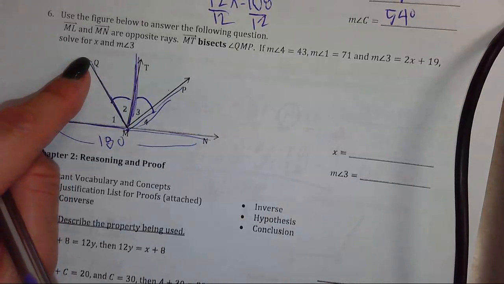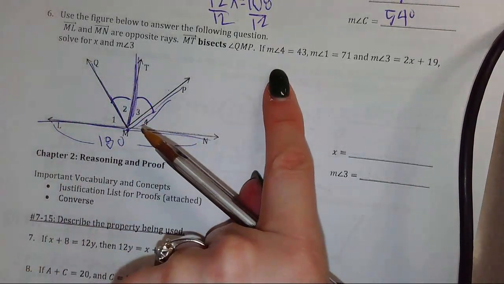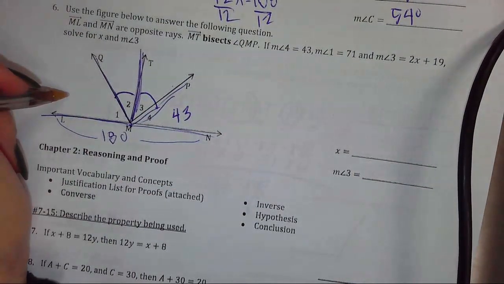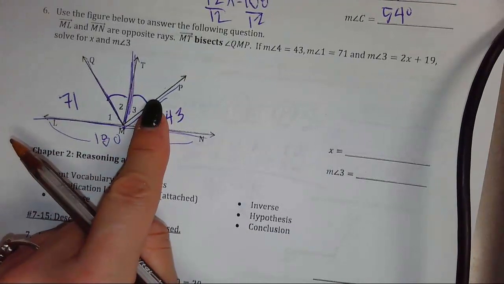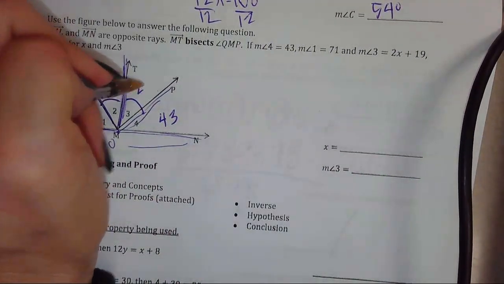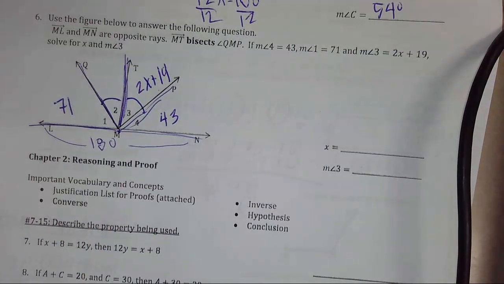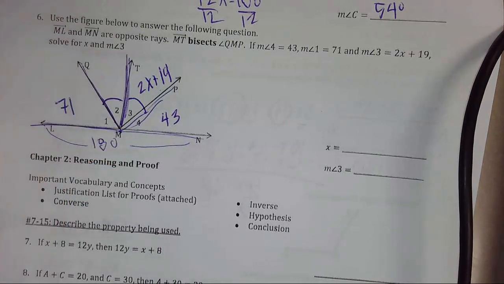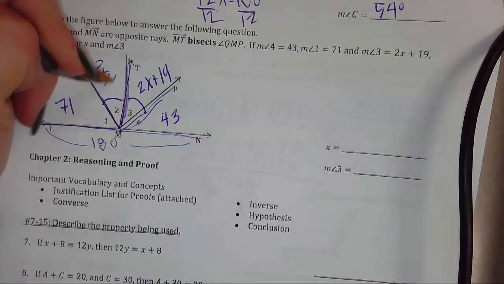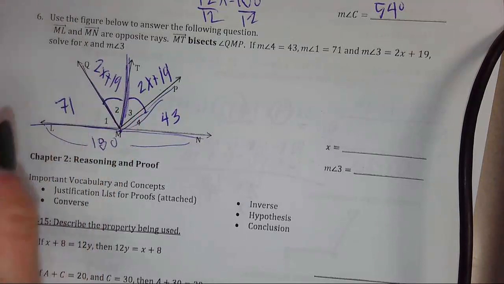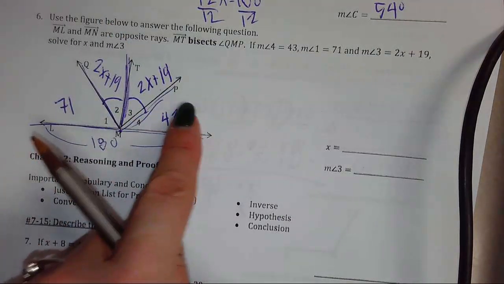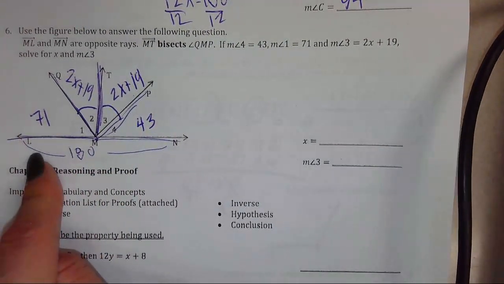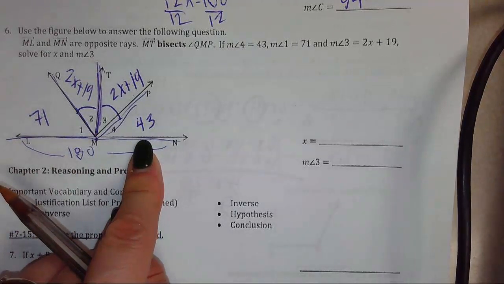So then it says that the measure of angle 4 is equal to 43. The measure of angle 1 is equal to 71, and that the measure of angle 3 is equal to 2x plus 19. All right, that means that this angle, because MT bisects it, is also 2x plus 19, right? These two angles are equal. So we get to add all of these angles together and set it equal to 180 because they're opposite rays, and opposite rays form a straight line.